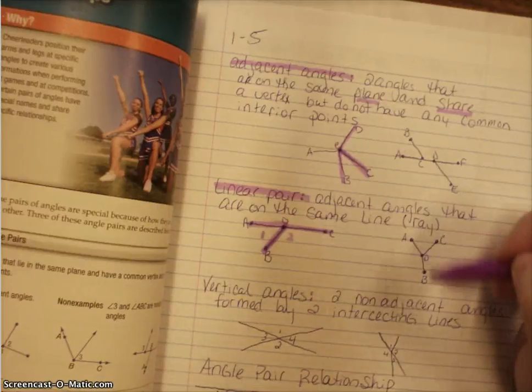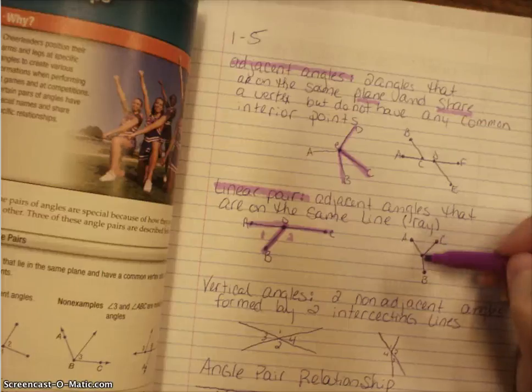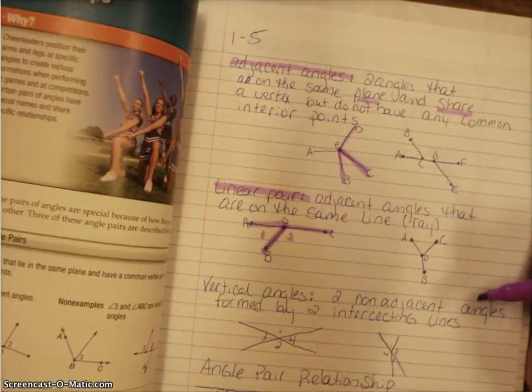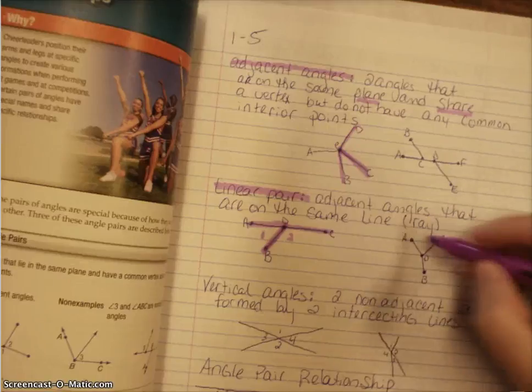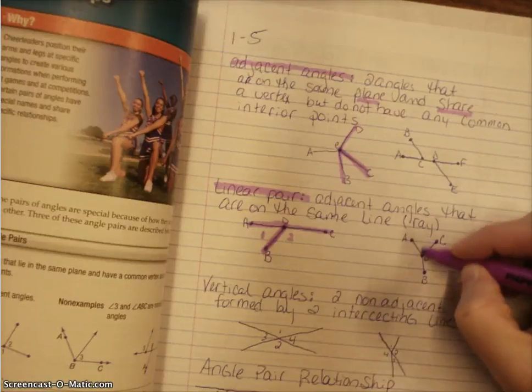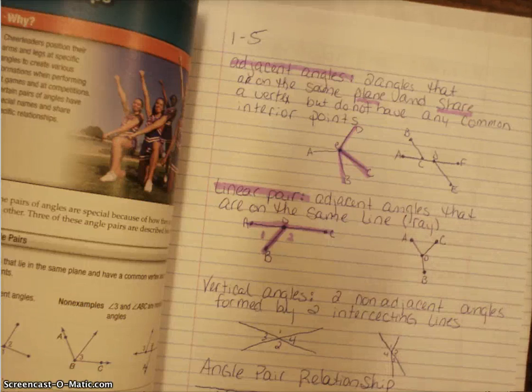In this case, none of these are linear pairs because there is no straight line that connects two or more angles. See, these are all just different line segments.